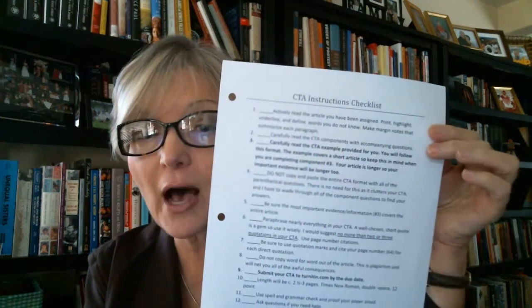Okay, so I think that will do that. And just a couple more things. There is a CTA instructions checklist that's on the file. This is a file on the table of contents. Before you submit your work, go through this, okay?